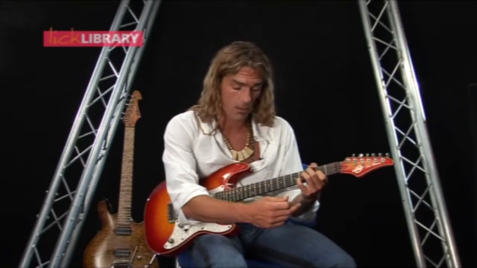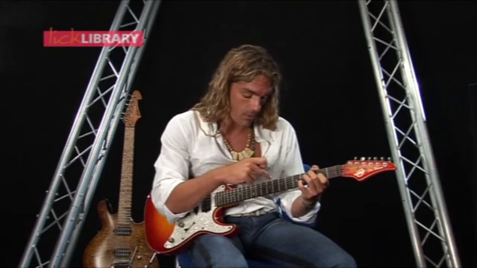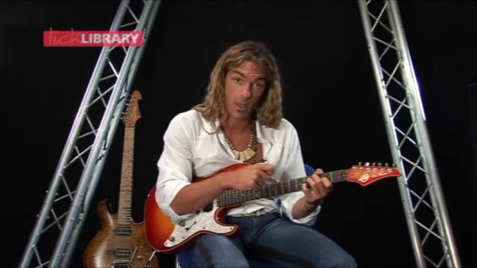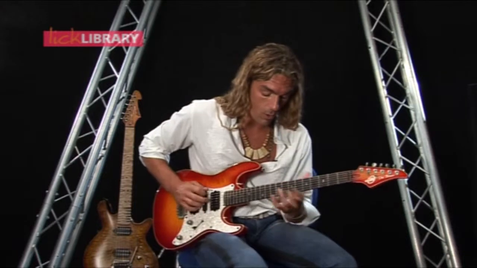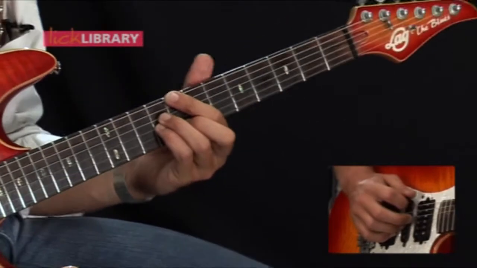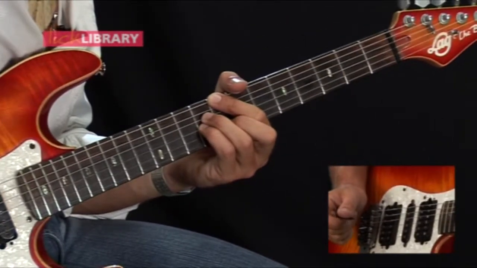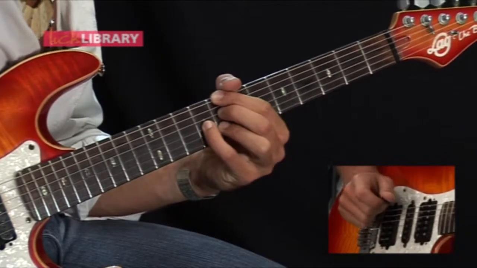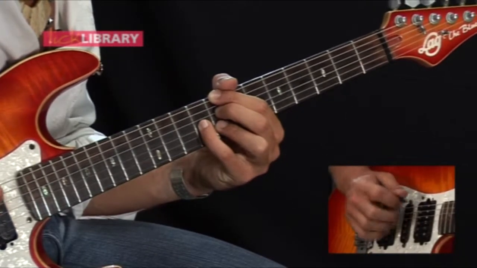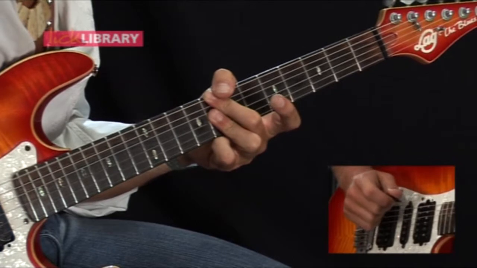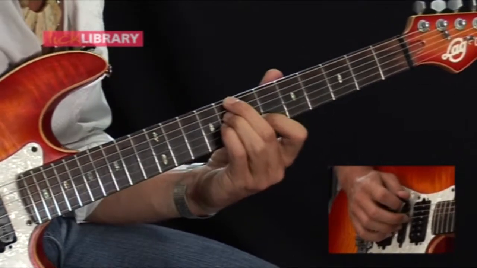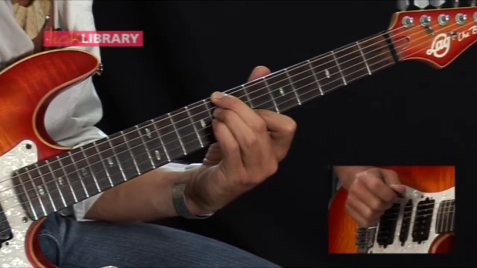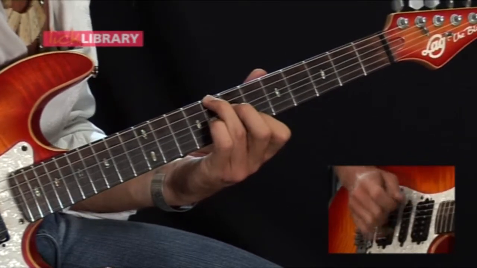If I do the same thing, not on the A string, but on the E string as a basis, as a chord note, I'm going to be playing C major 7. Then I have C7. Then I have C minor 7. Then I have C minor 7 flat 5. Then I have C diminished.